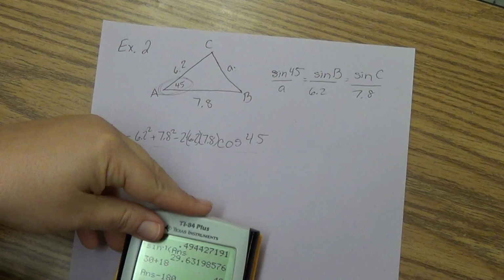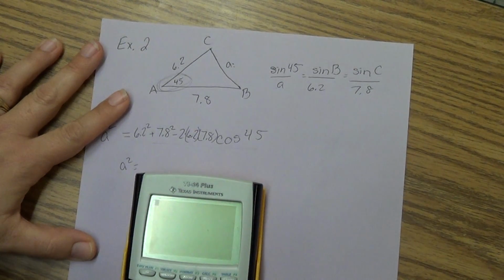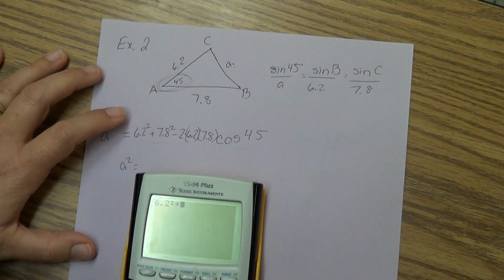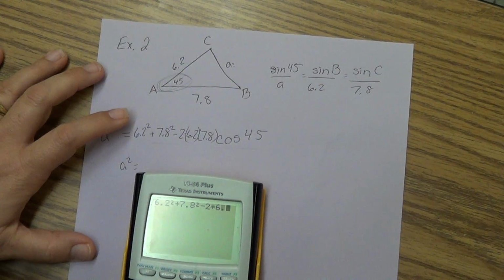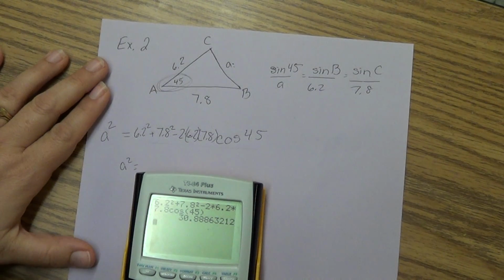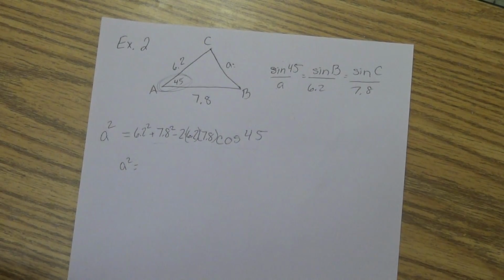So let's do that. So I would have 6.2 squared plus 7.8 squared minus 2 times 6.2 times 7.8 times the cosine of 45, 30.89. Let me just double check that I didn't type anything in wrong. That's good.